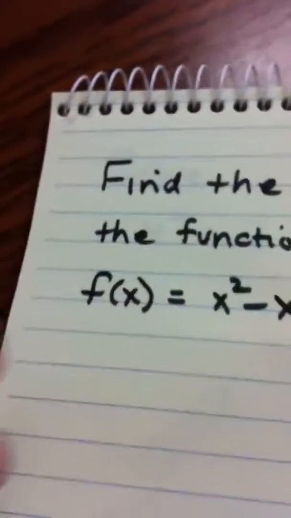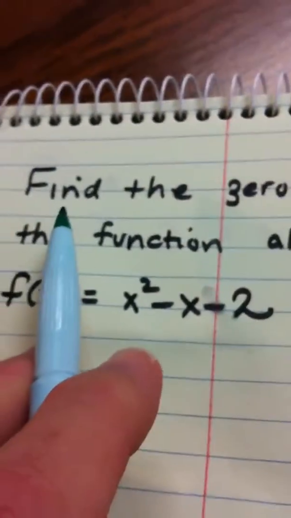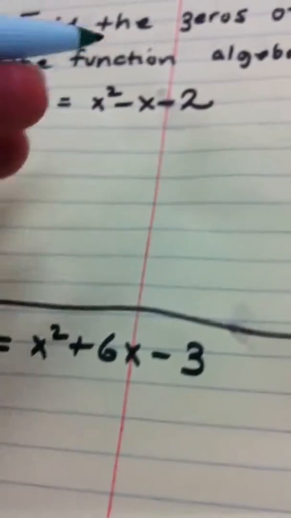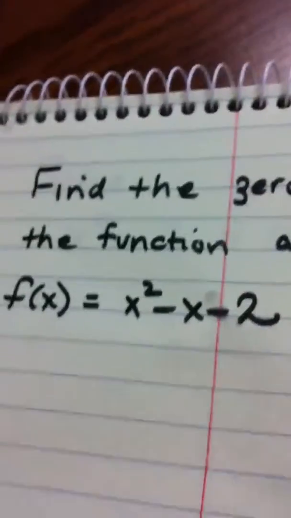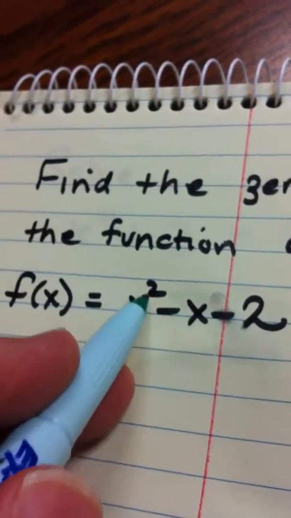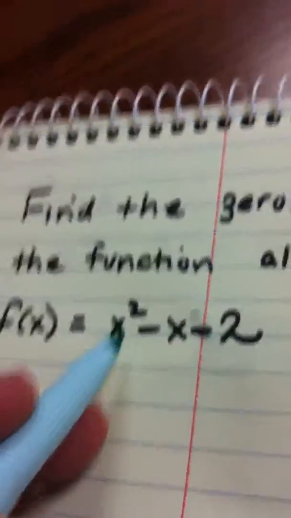All right, ladies and gentlemen, the next directions here ask us to find the zeros of the following functions algebraically, and it lists two functions for us. Okay, let's start with this one. The function f of x equals x squared minus x minus 2.